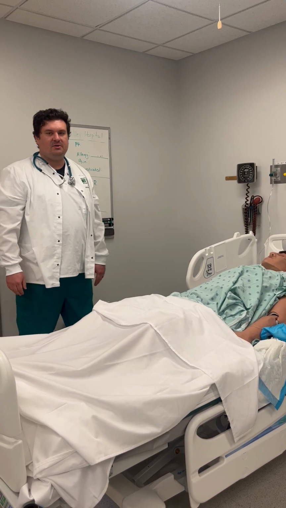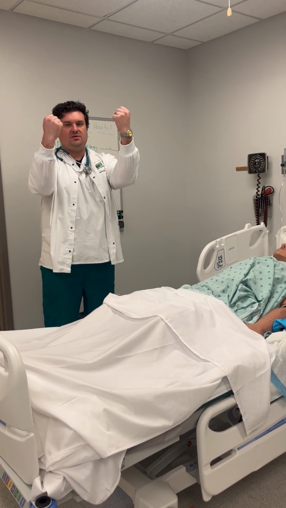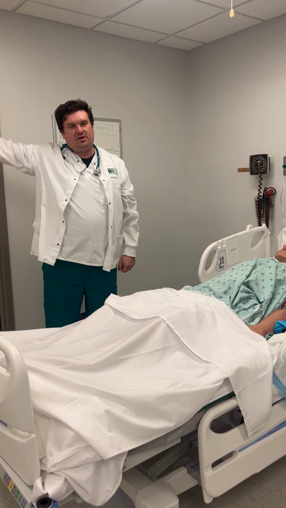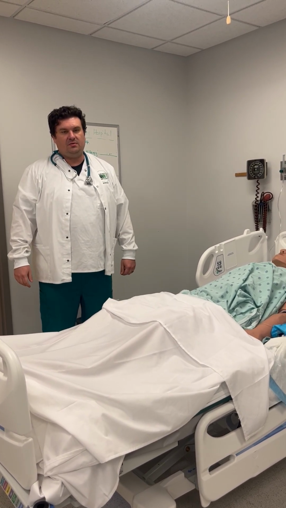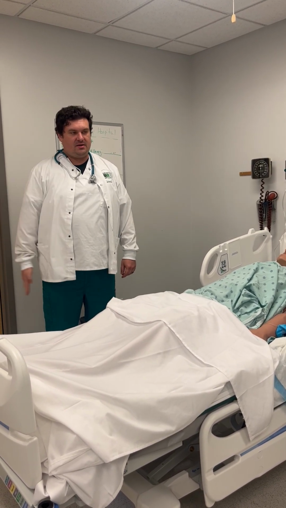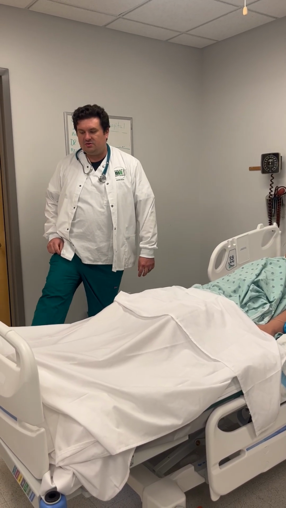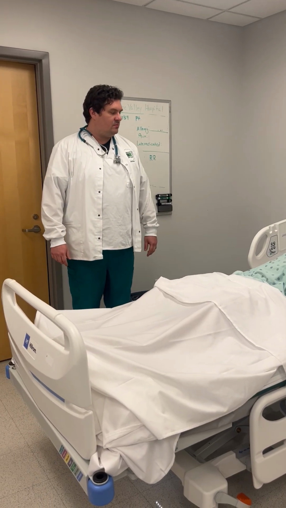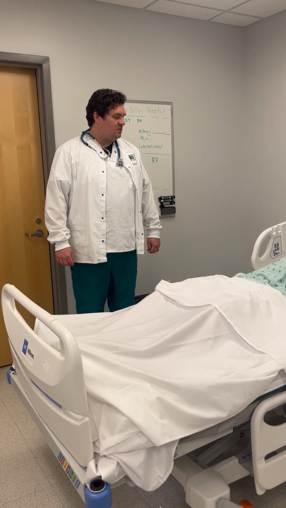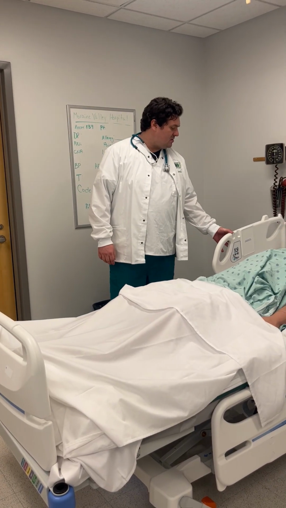I just ask him to copy me. Can you supinate? Can you pronate? Can you flex? Can you extend? Can you circumduct? I have him do this on both sides. Can you abduct? Can you adduct? So you do it on both sides. And then I also have him do these same range of motion exercises with his lower body. And then that concludes the lower extremities.